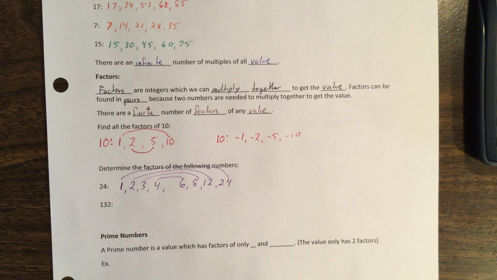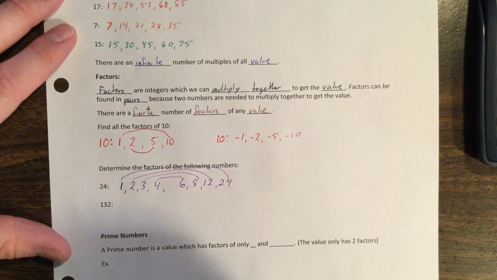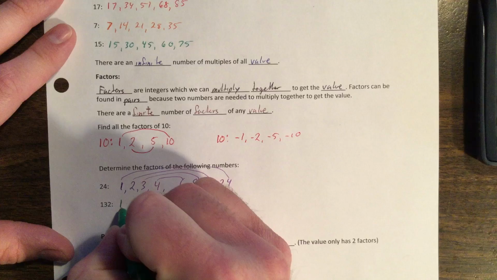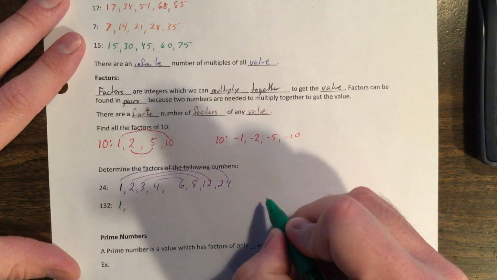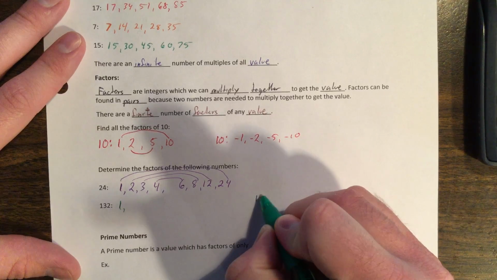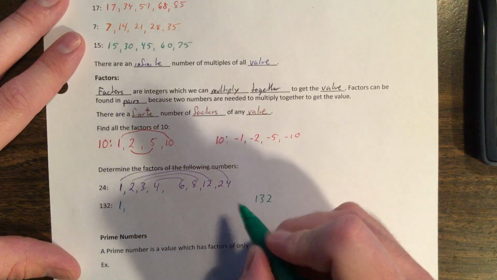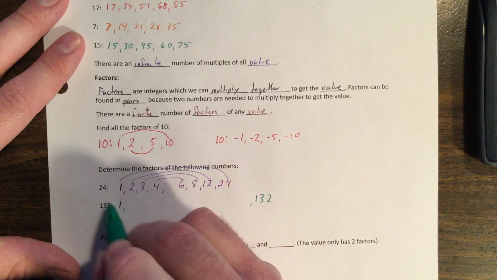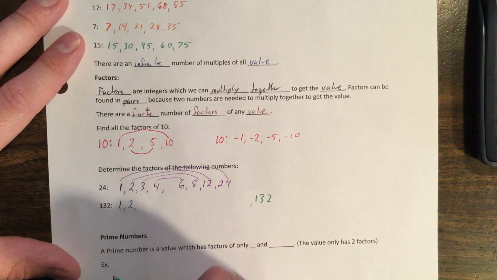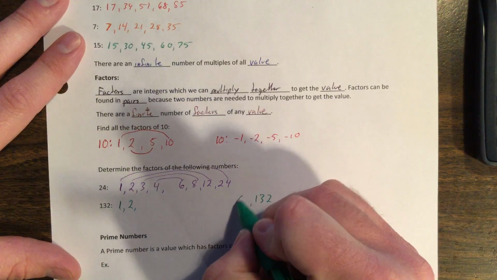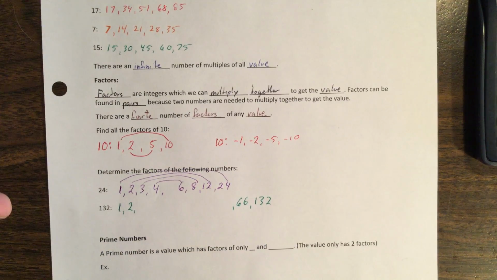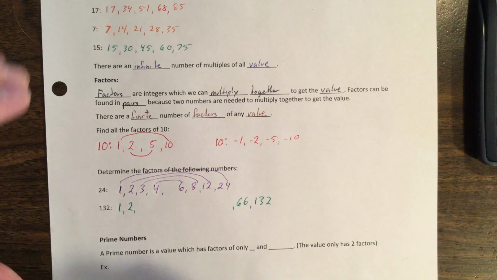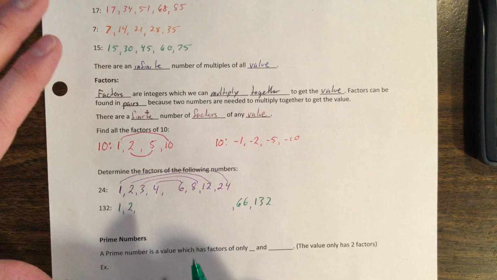We can have bigger numbers as well, and sometimes bigger numbers will have more factors, and sometimes they'll have fewer factors. It all depends on the number. 1 is always going to work as well as the number itself. So 1 and 132 are going to work. This is an even number, so we know we can divide it by 2. And if we divide it by 2, we get 66. Now you can use a calculator for this.